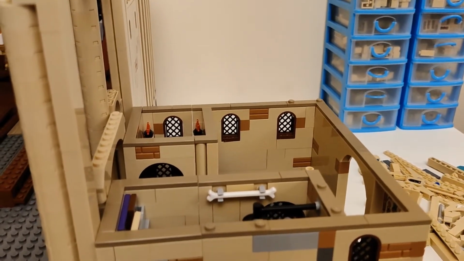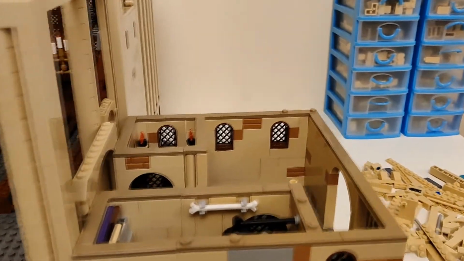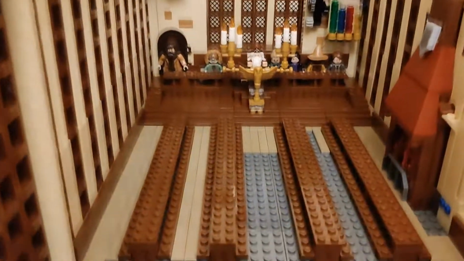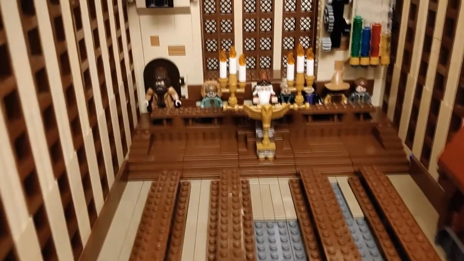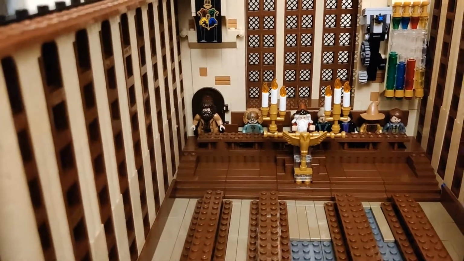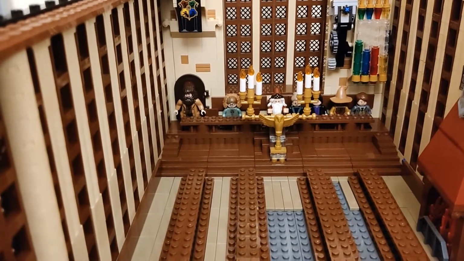So again, when you think about it, a roof is not all that important, but yeah, we'll get to it. Anyway, I think it's looking pretty tidy for the time being. I'm actually thinking of ways to place some gargoyles here. I know there is a minifig of a gargoyle. Might end up using it.